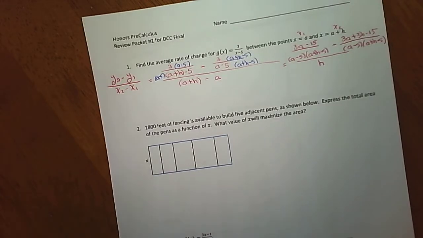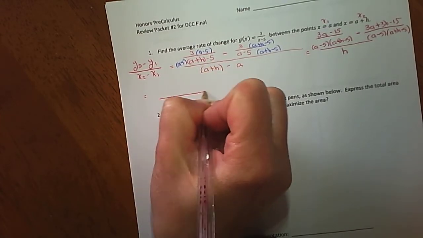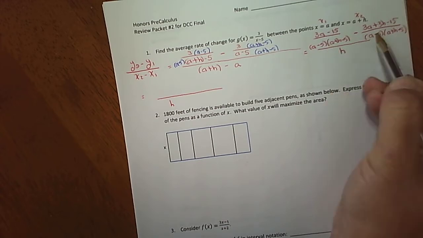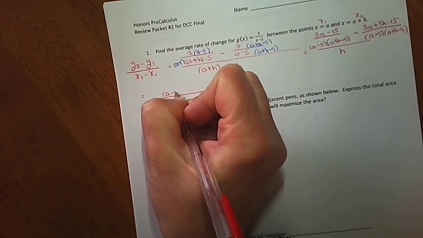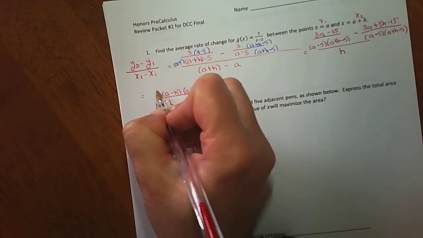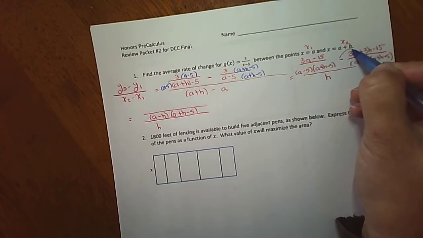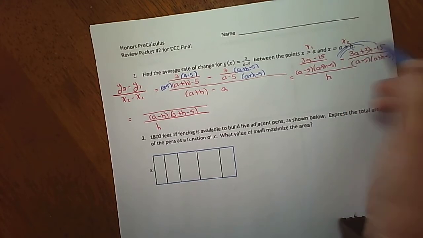Okay, so that's my new numerator. So now I'm going to bring it down here. So the denominator is h, right? Going to keep my denominator, which is a minus 5, a plus h minus 5. But I'm going to subtract this. Now keep in mind, this minus has got to go to all 3 pieces.